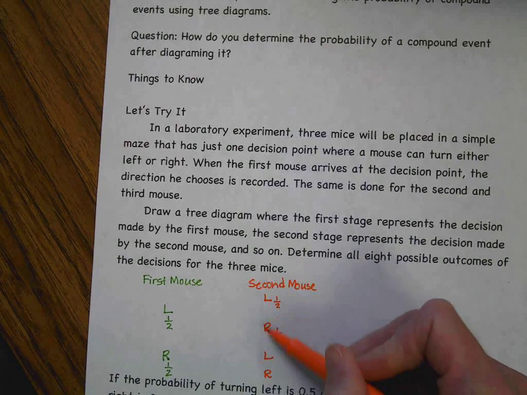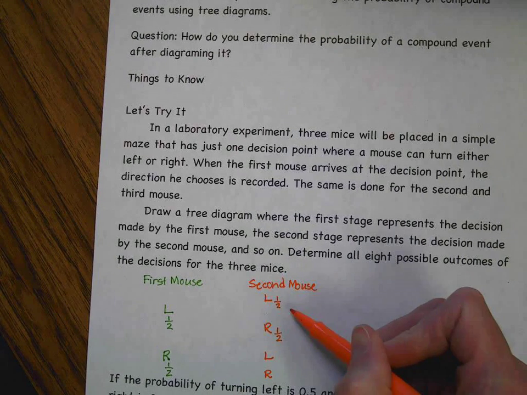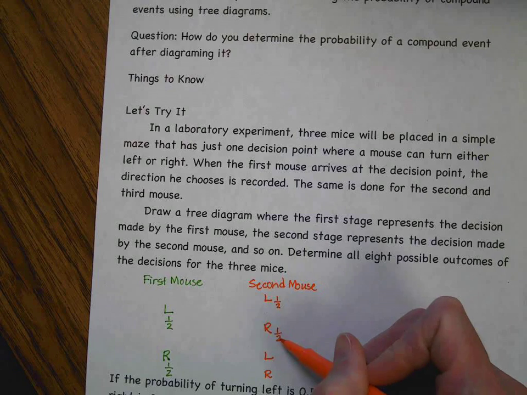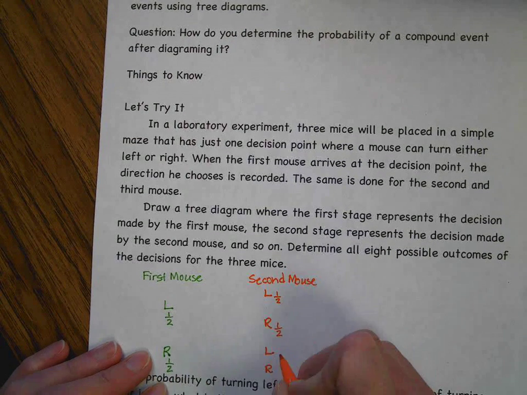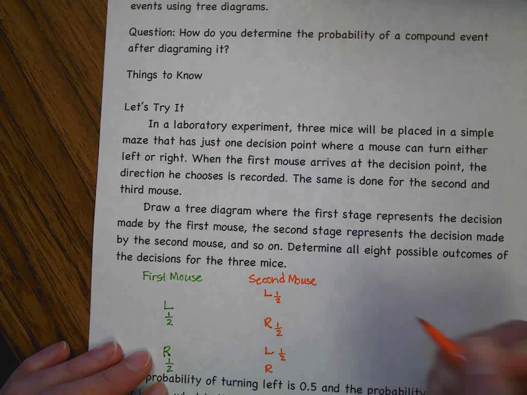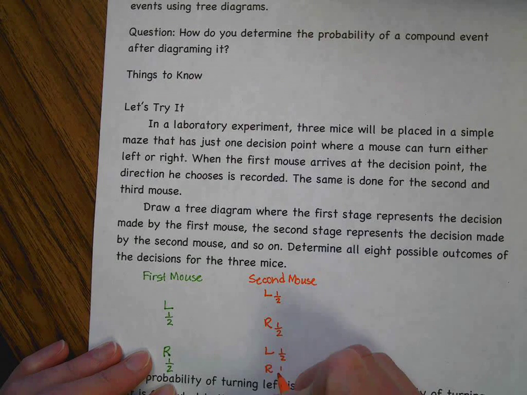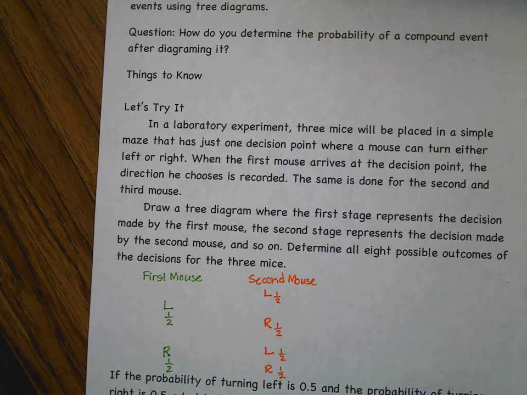And then we have to address these two down here also. So what if the first mouse went right, the second mouse went left, then the third mouse has the option of going left or right. And then if the first mouse chose right and the second mouse chose right, then the third mouse has the option to go left or right also. So again, this is 1/2, this is 1/2, this is 1/2, and this is 1/2.